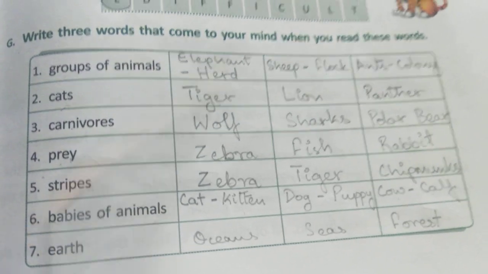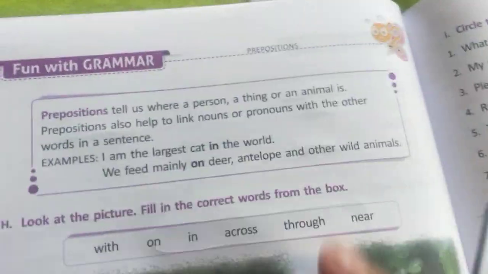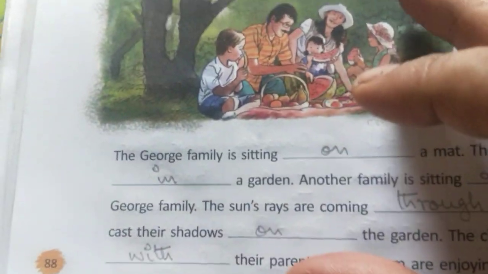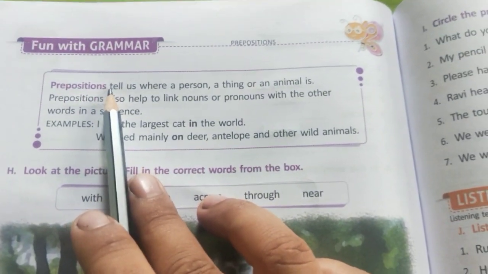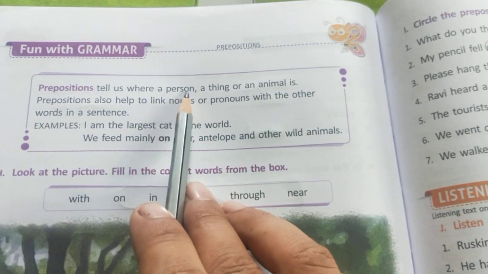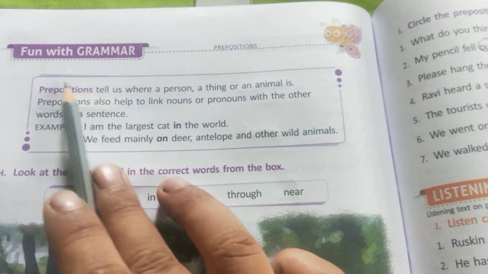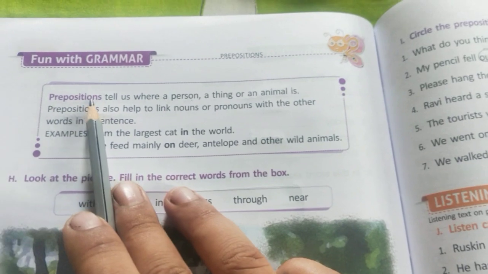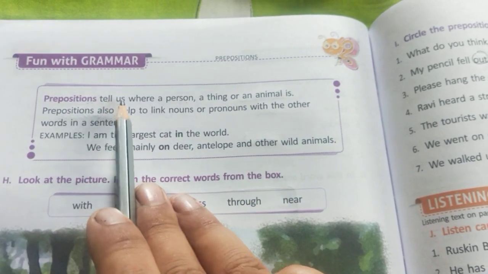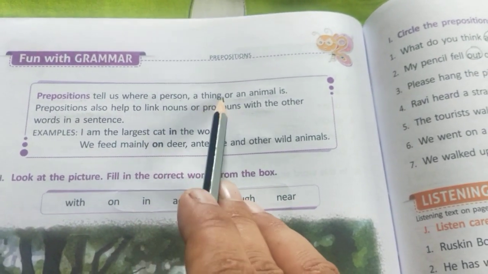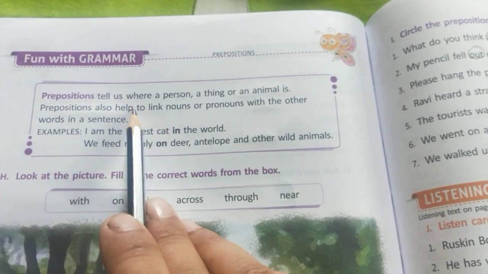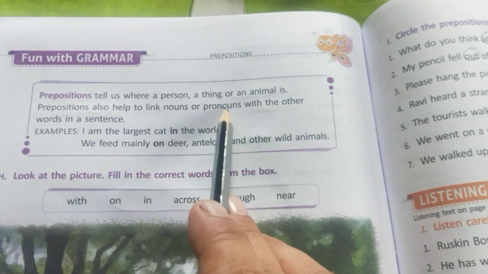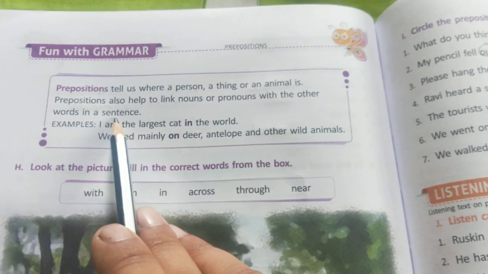Okay, now to the next page. This is page number 88. Now here it's written prepositions tell us where a person is. We are learning about prepositions over here. Okay, now what is a preposition? Prepositions tell us where a person, a thing or an animal is. Prepositions also help to link nouns or pronouns with the other words in a sentence.